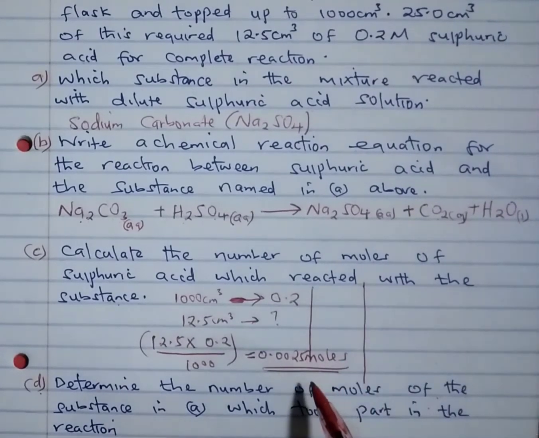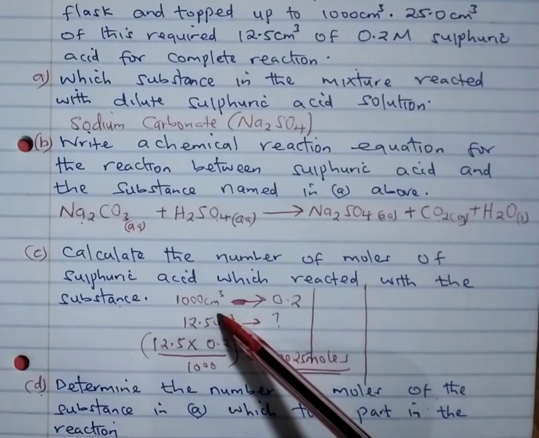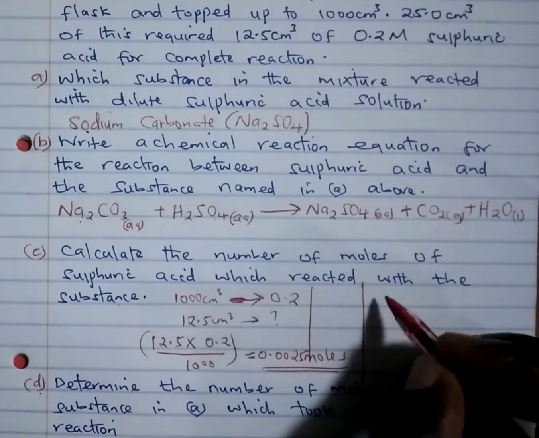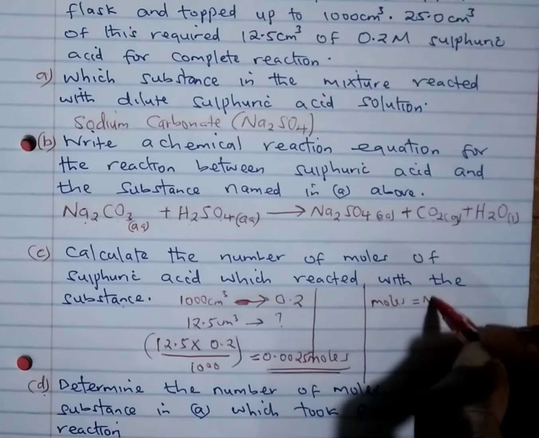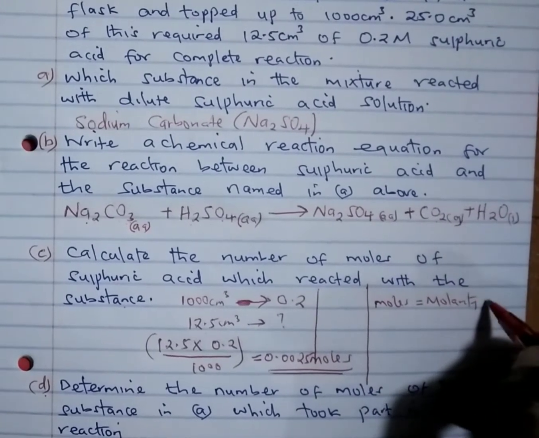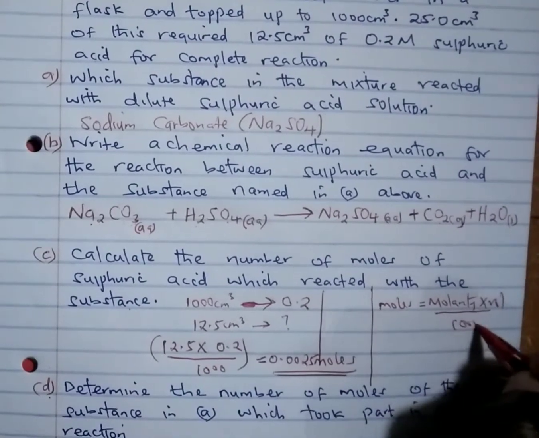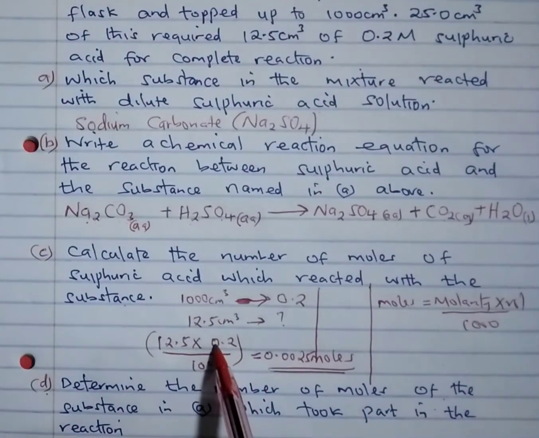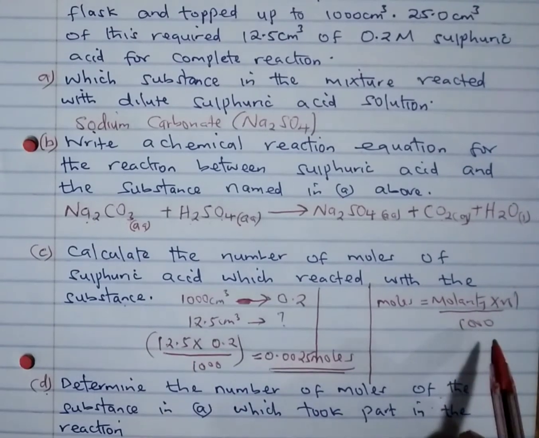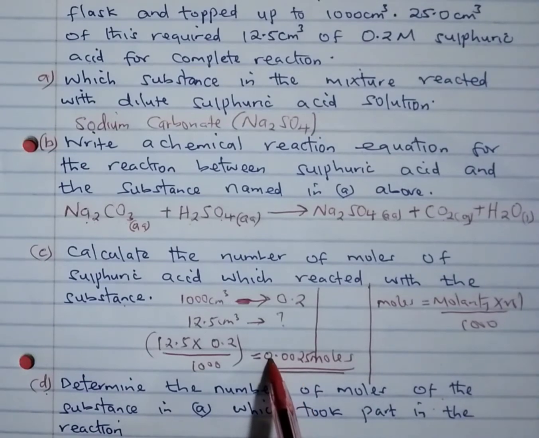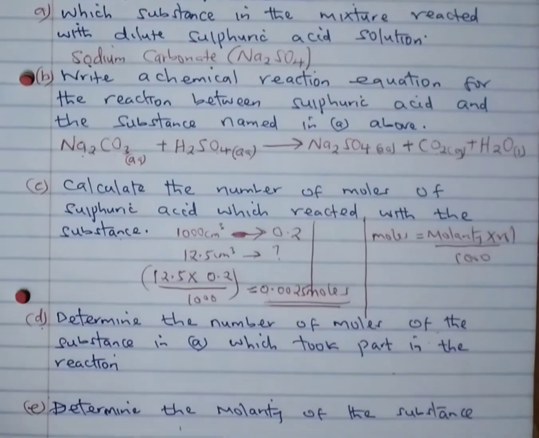Alternatively, we can also apply the use of formula method, but this principal method is the one that I recommend. Under formula method, if we are looking for the number of moles, you take the molarity, you multiply by the volume, then you divide it by 1000. The molarity is 0.2. You multiply by the volume of 12.5 divided by 1000, and you'll get exactly 0.0025 moles. We move to part D.